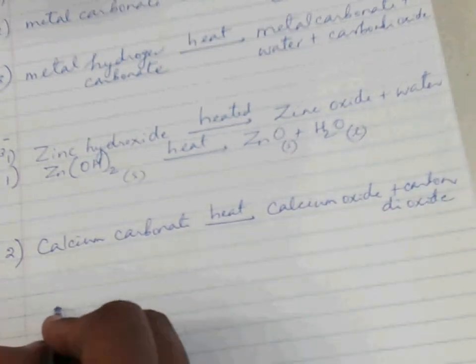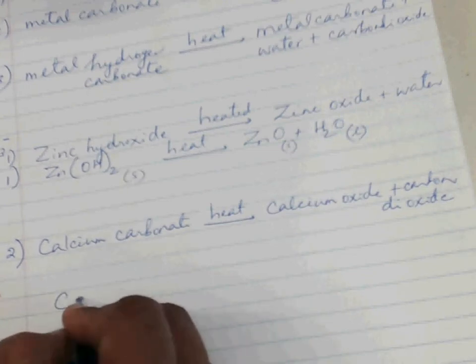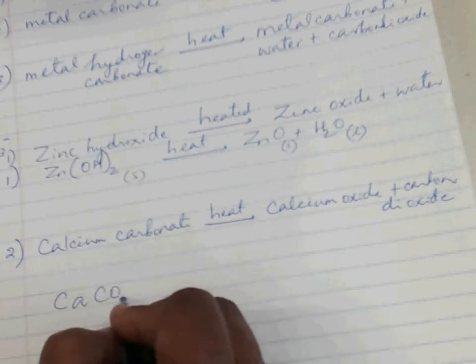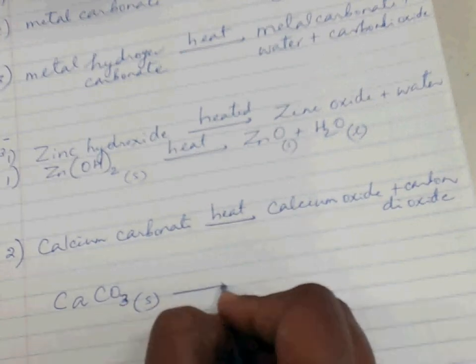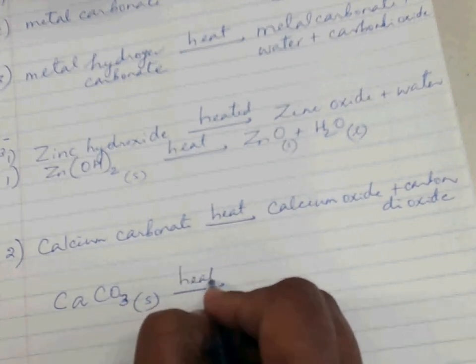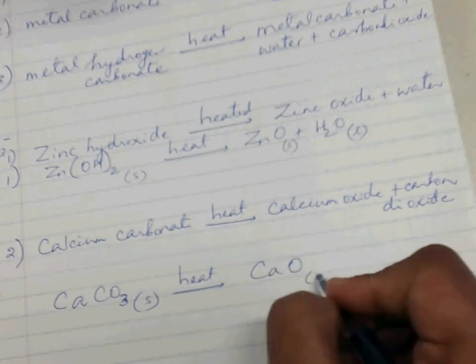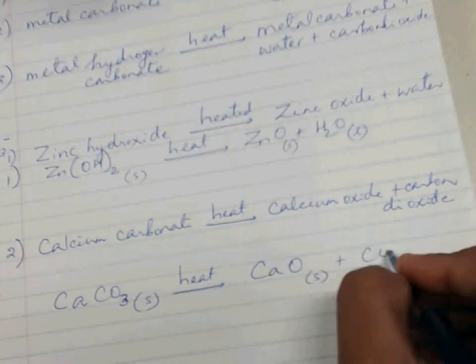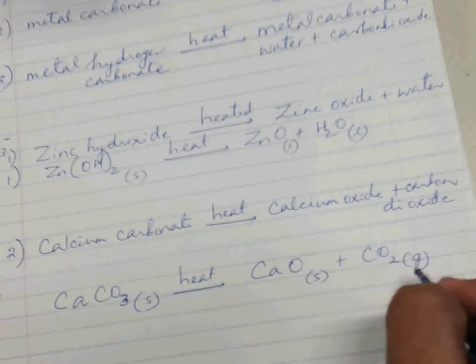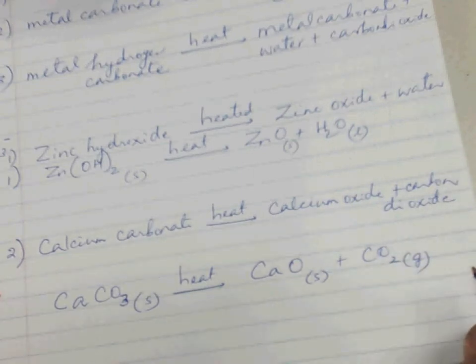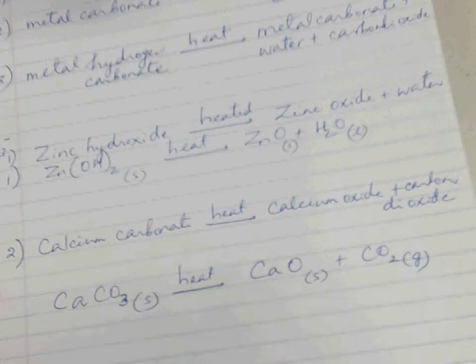Okay, so calcium carbonate, the formula is CaCO3, that's a solid. On heating, this forms CaO, which is also a solid, plus carbon dioxide, which is a gas. All right, so again it's a balanced equation.